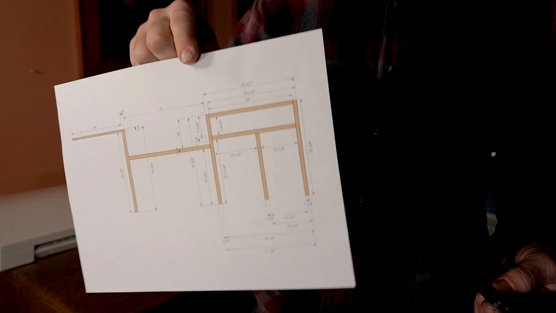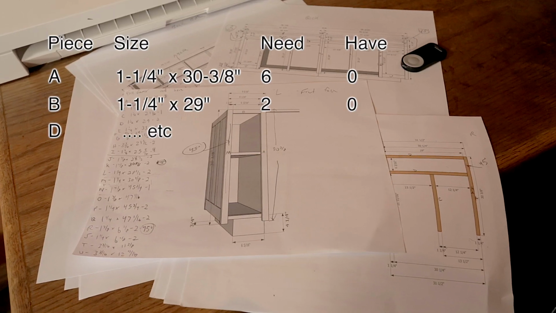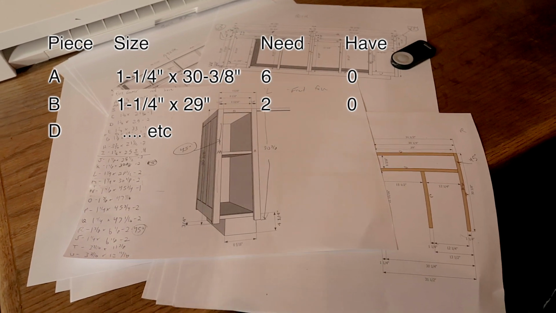Okay, so I've gone ahead and printed up all my dimensions, and the next thing I'm going to do is go through and mark each of the pieces with a letter directly on my plans, and that way I can know what number of each particular piece I have to cut, and I can do them all at the same time, which is a little bit faster. So once I do that, I can actually go to the shop and start cutting stuff up.